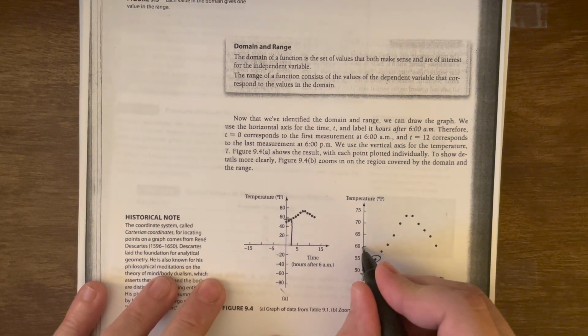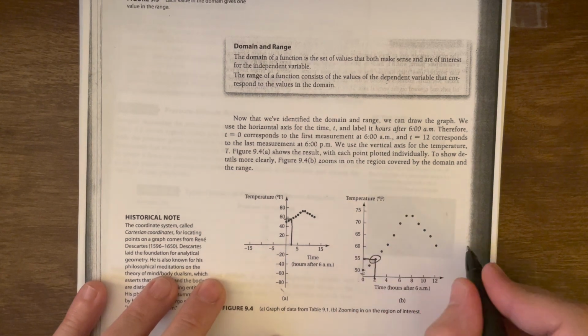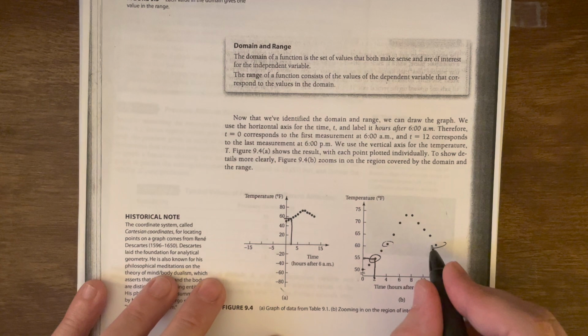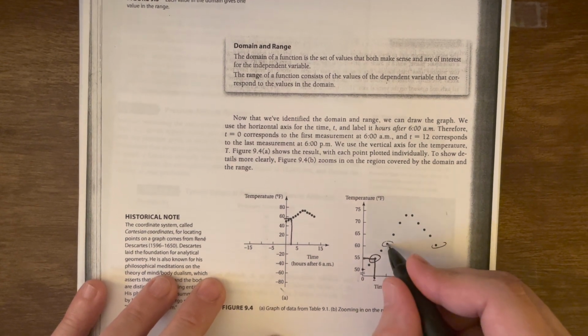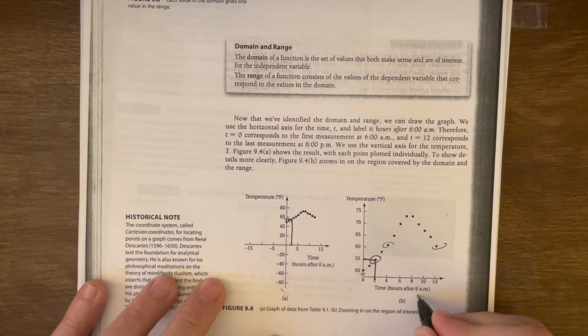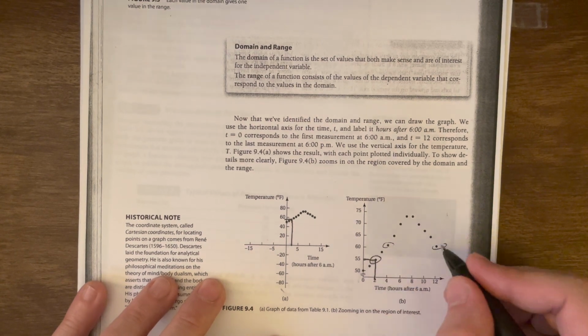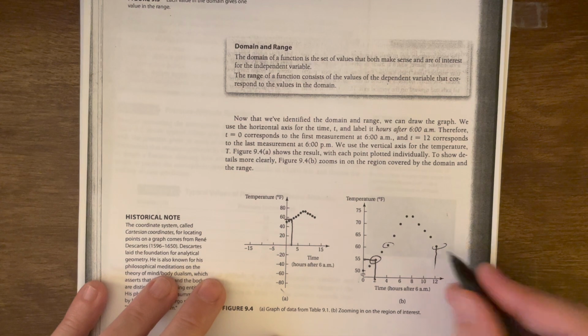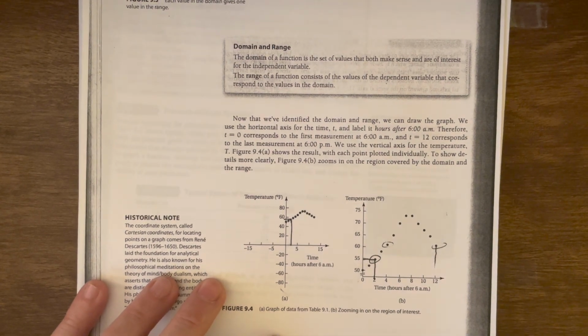Well, there's 60 degrees. If we look at that, maybe this one isn't perfect, but we've got about 2 points that sort of line up there. This one would be 4 hours after 6 a.m., so that'd be about 10 a.m. This one would be 12 hours after 6 a.m., so that would be 6 p.m.